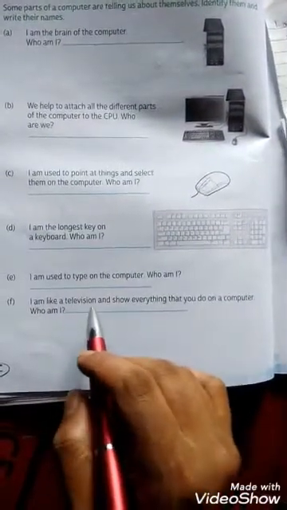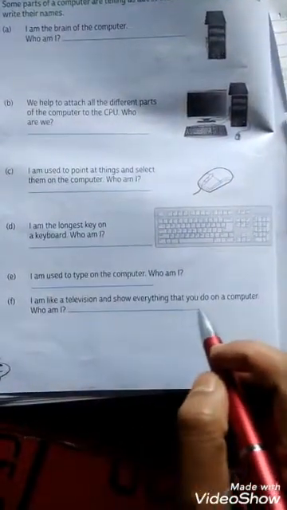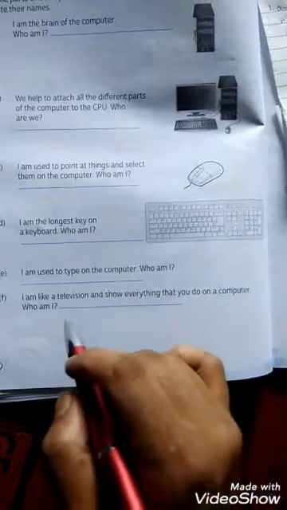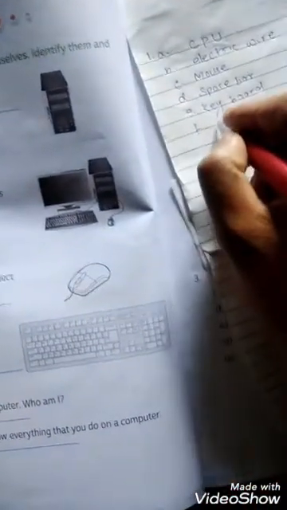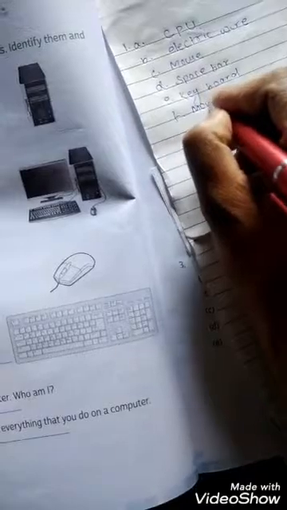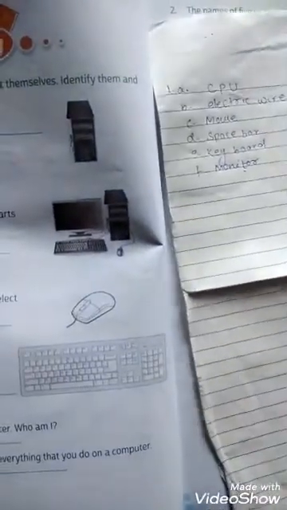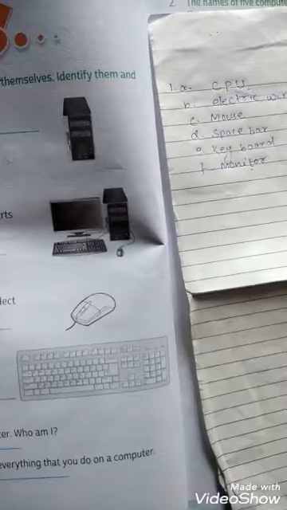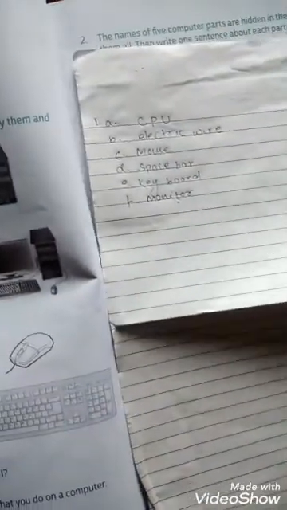Okay, then next. I am like a television and show everything that you do on a computer. Who am I? Students, what is it? Monitor. It looks like a television and it displays everything you do on a computer. Okay, got it? Very good. Now come to the next question. That is what?